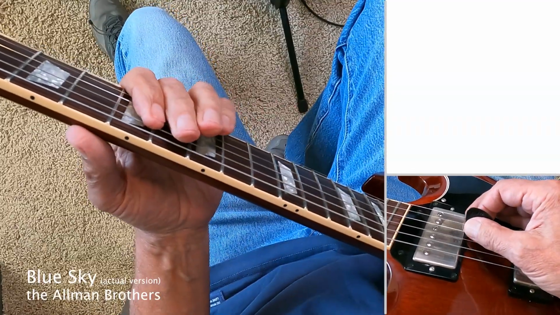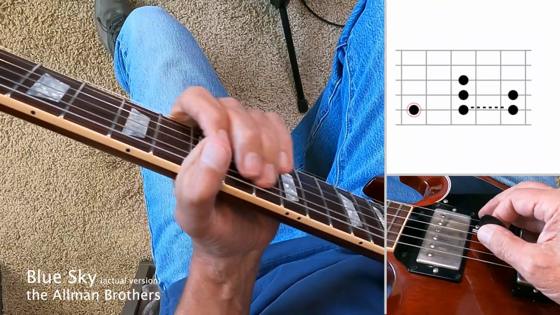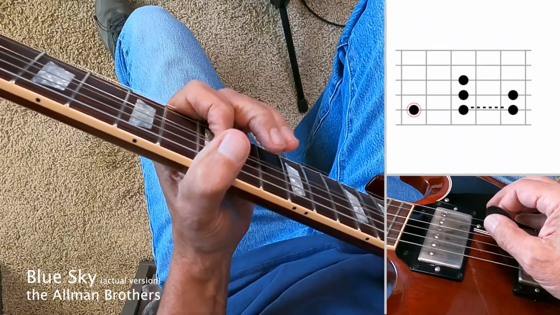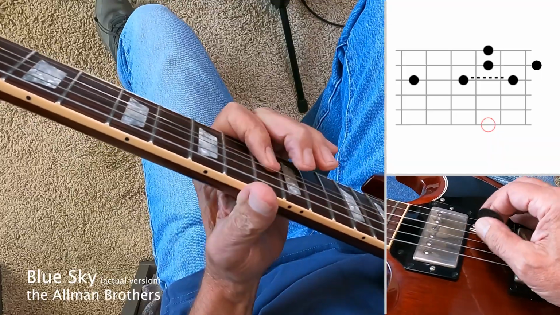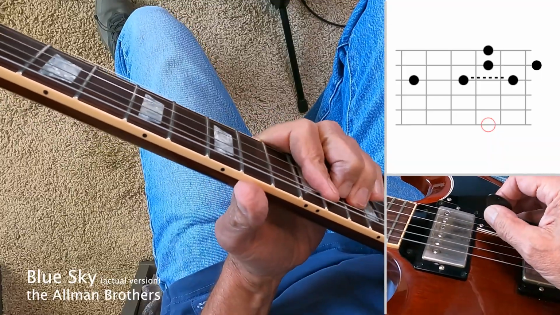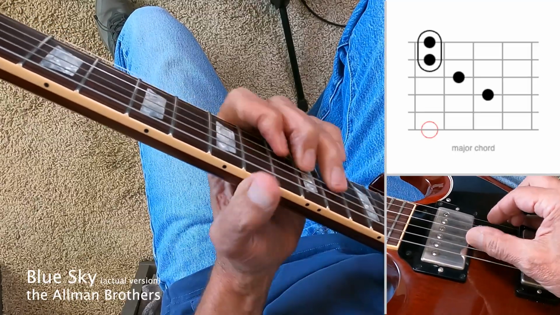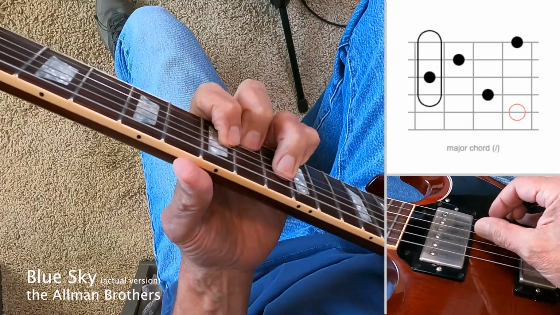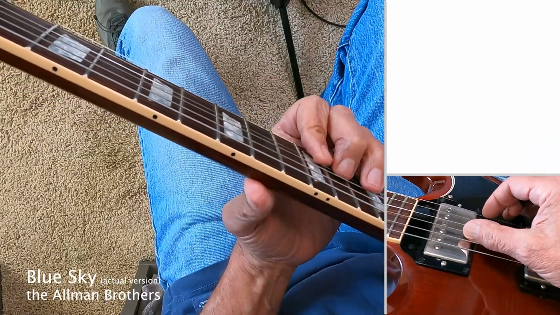Played slowly. End with these chords. Looks like this, played slowly.